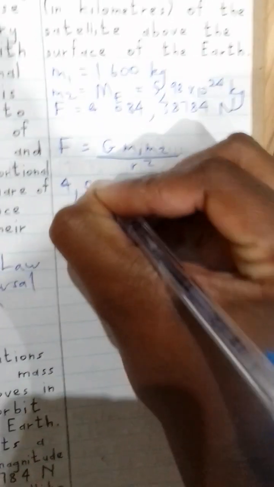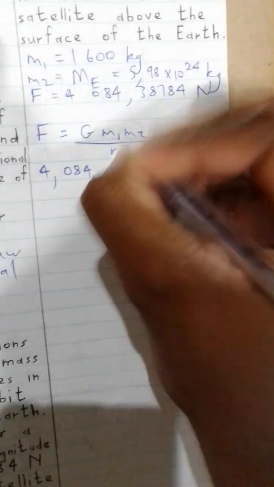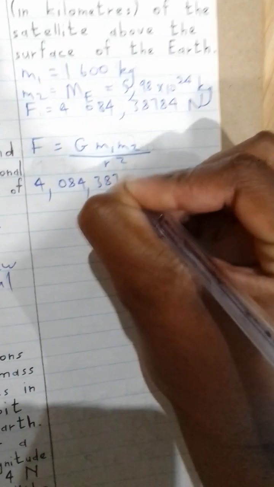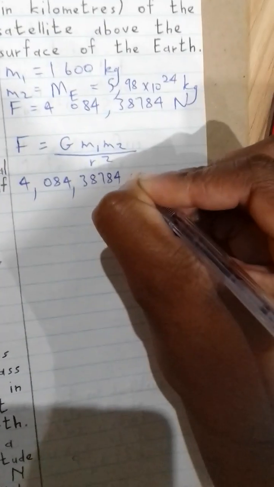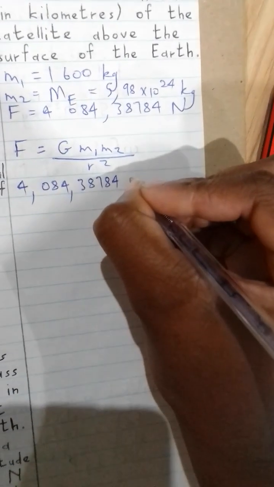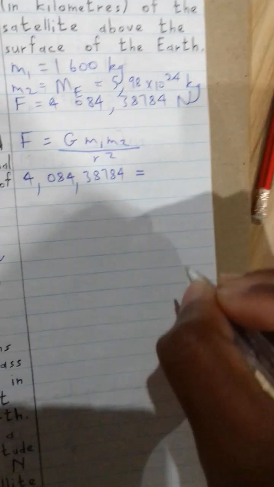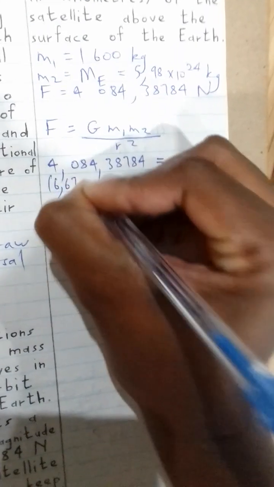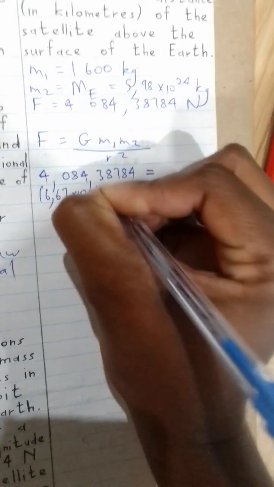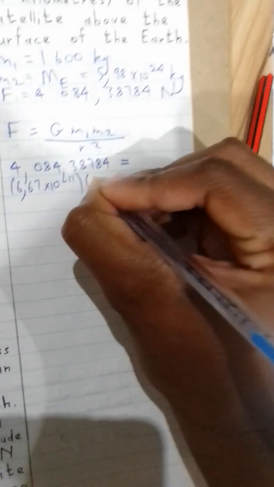Then substitute 4,084,38784. Okay, forgive me for the lack of space. G is 6,67 times 10 to the negative 11. M1 is 1,600.